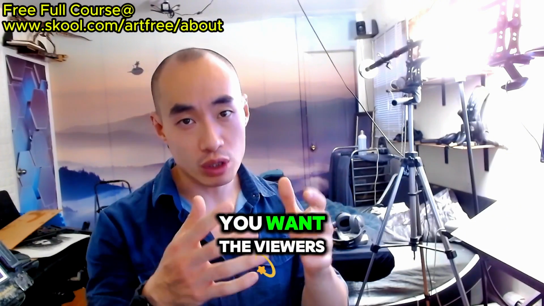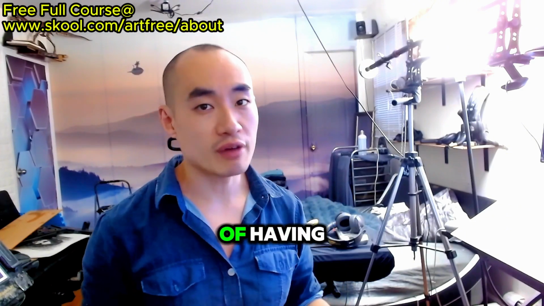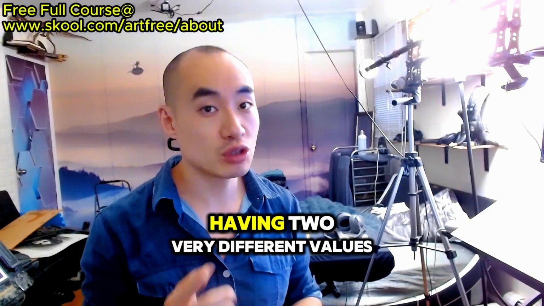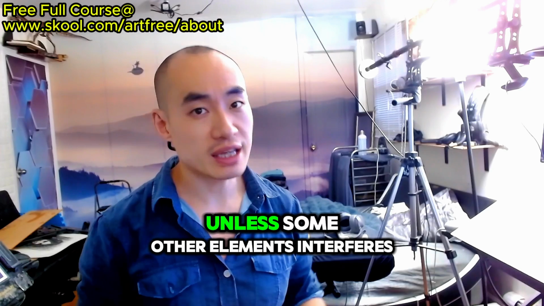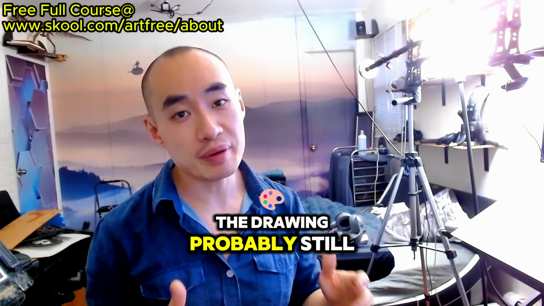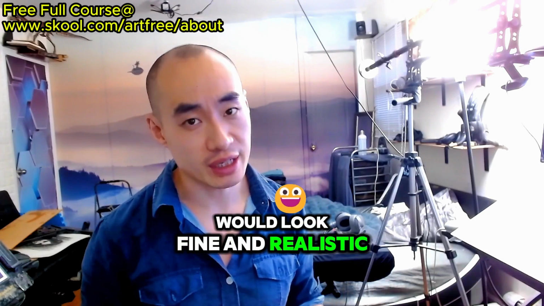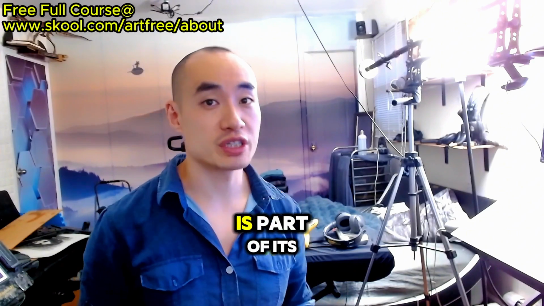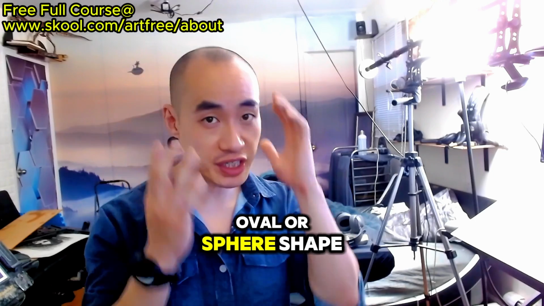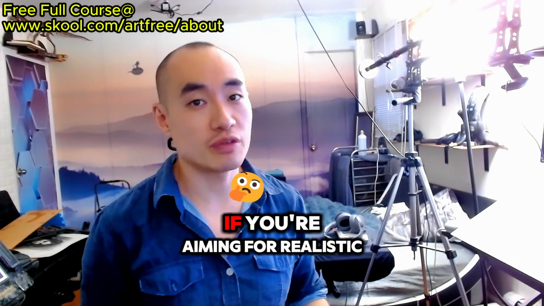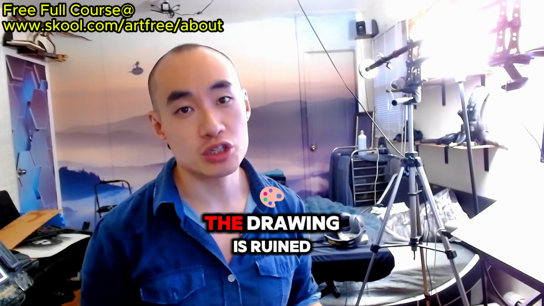The 3D form that you want the viewers to see. You won't make the mistake of having, say, this side of the temple and this part of the cheek having two very different values, unless some other element interferes with it. Imagine if you made the eyelashes a bit too dark or light. The drawing probably still will look fine and realistic. Now imagine if you made a mistake at the large form level, and the face, which is part of its oval or sphere shape, looks like it's caved in at the wrong places. Game over. If you're aiming for a realistic normal head, the drawing is ruined.